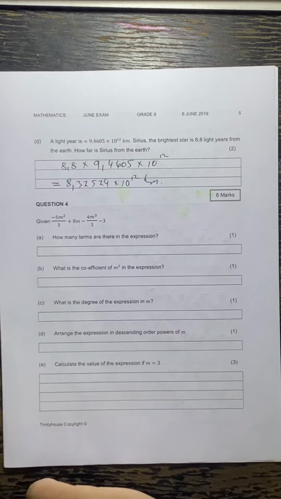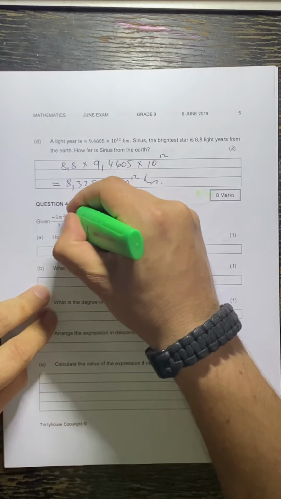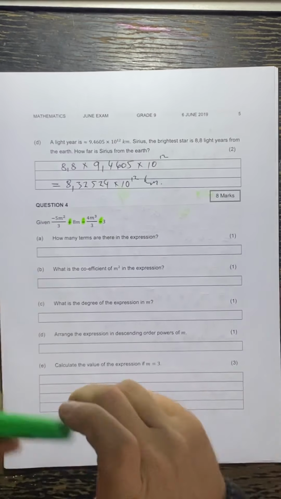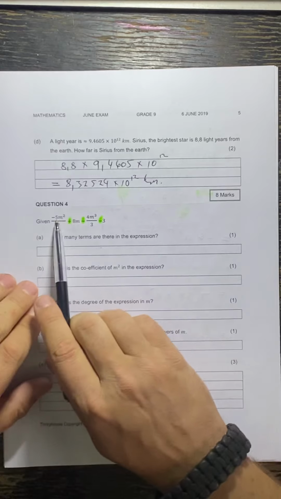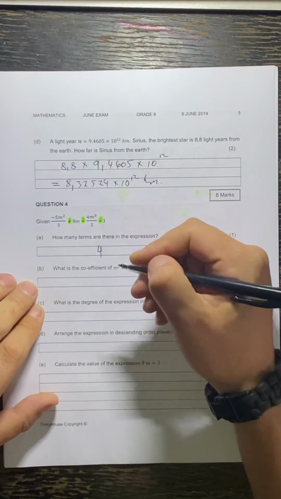Now remember, pluses and minuses separate terms. So there's a plus, there's a minus, and there's a minus. So how many terms do we have here? 1, 2, 3, 4. So we have 4 terms.